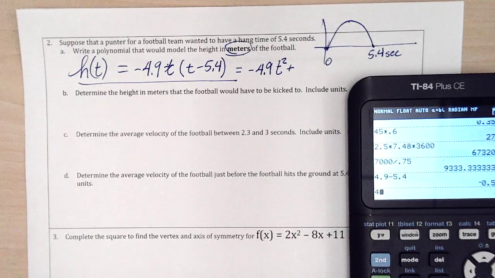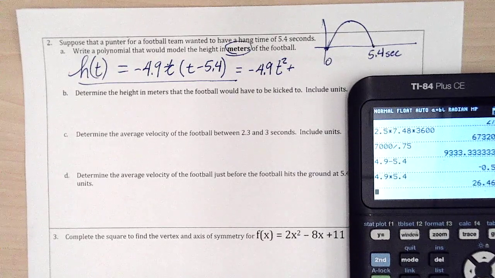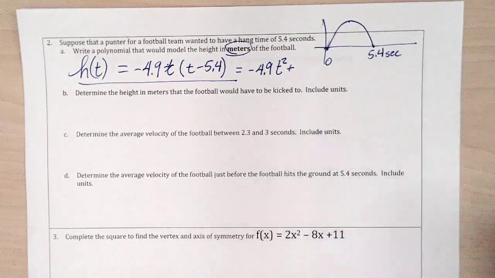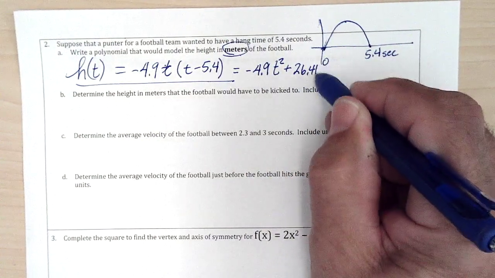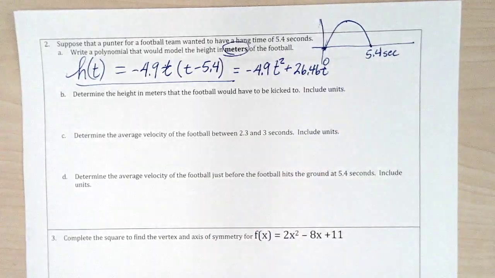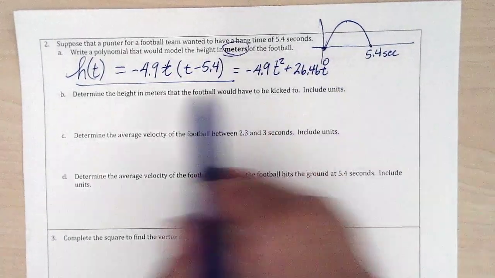I wondered, that didn't look right. 4.9 times 5.4 is 26.46 t.